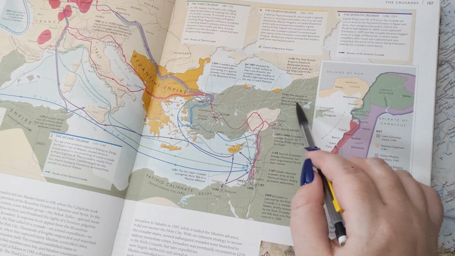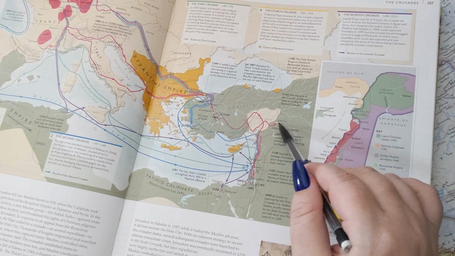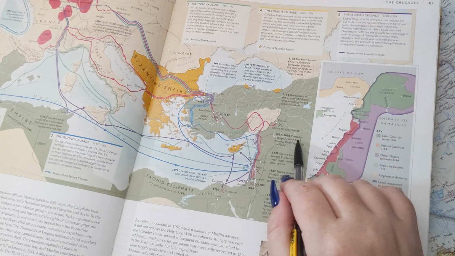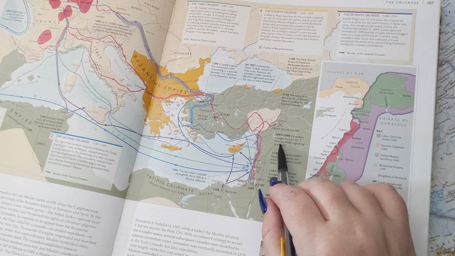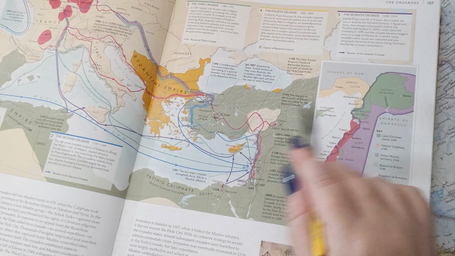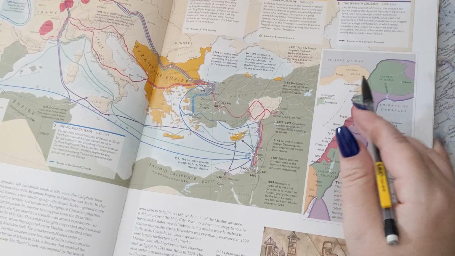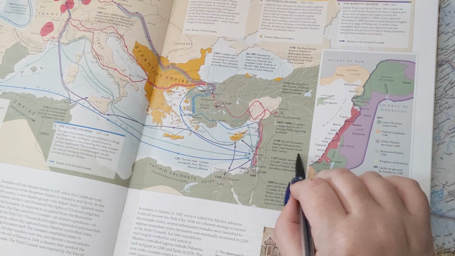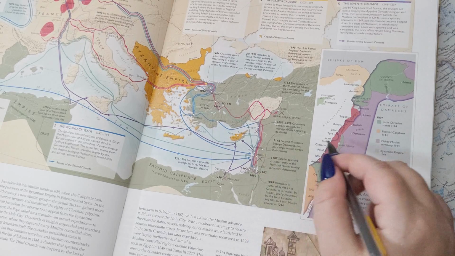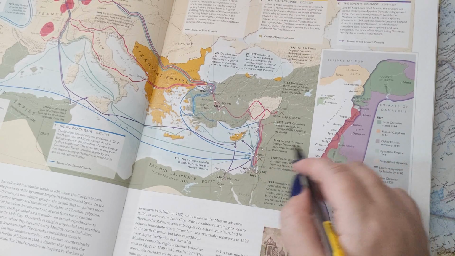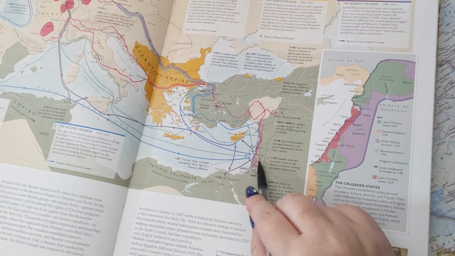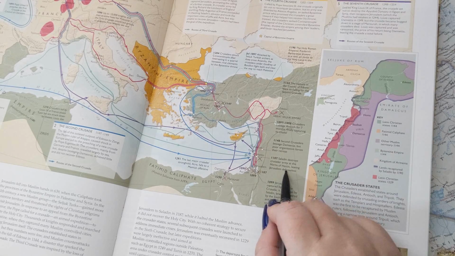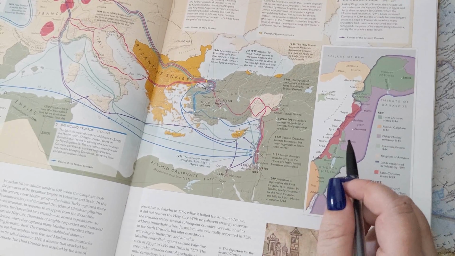1144, the capture of the county of Edessa leads to calling for the Second Crusade. 1097 to 1098, Crusaders besiege Antioch for 7 months, finally capturing its citadel. In 1148, the Second Crusaders besiege Damascus, but poor organization forces their retreat. I think that was Saladin as well. This definitely was. 1187, Saladin destroys Crusader army at the Horns of Hattin, leaving Jerusalem defenseless.